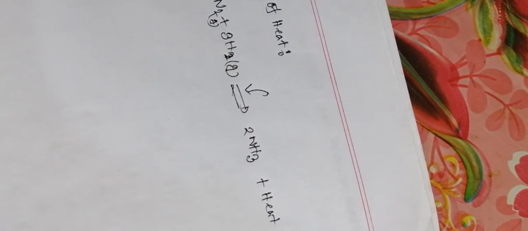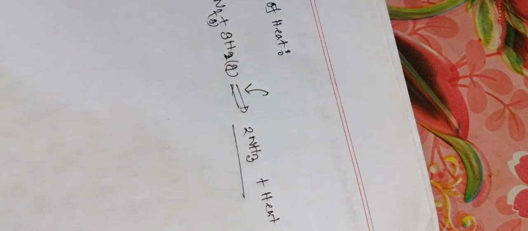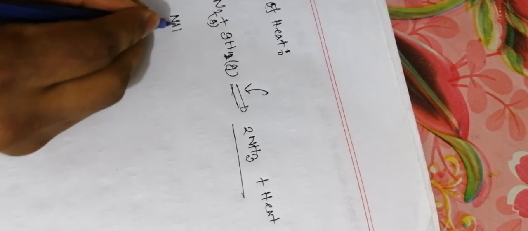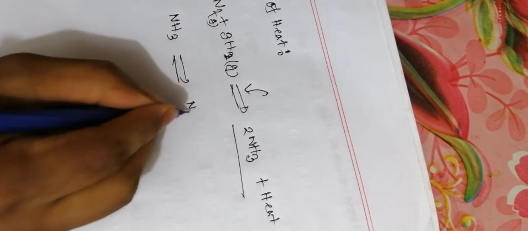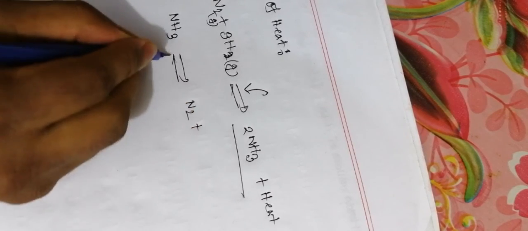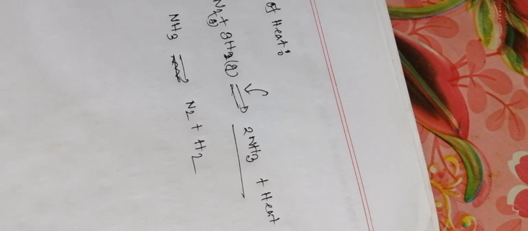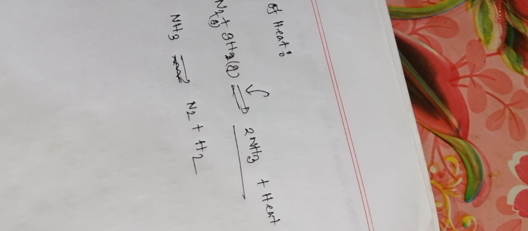That's why if we apply heat in the equilibrium, the heat is used in the backward reaction. That's why the decomposition of ammonia occurs to produce nitrogen plus hydrogen.